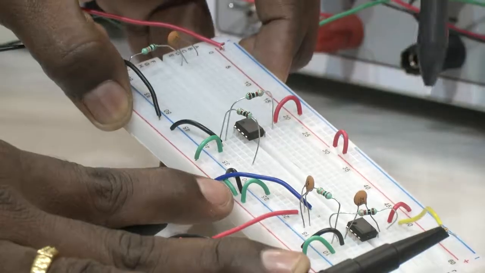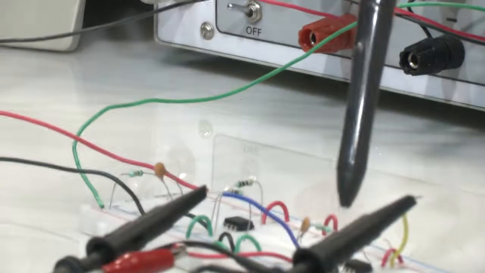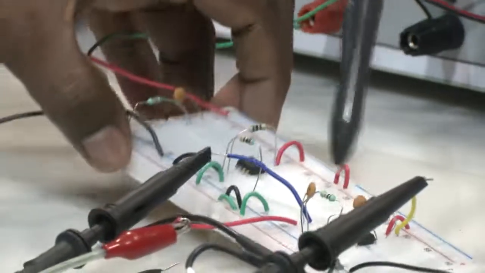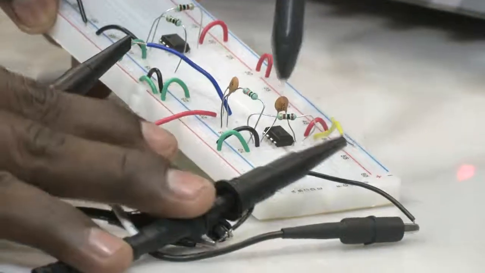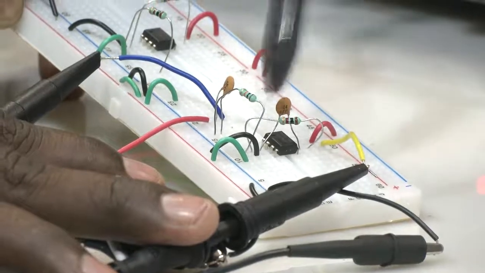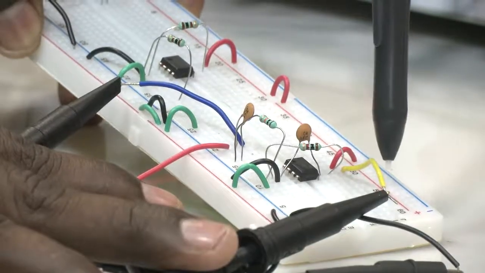For now we have kept the gain of 0.1, and we are applying the input to the high pass filter, and then we will look at the output at the low pass filter. So, again this is a band pass filter. So, input at the band pass and output at the band pass.